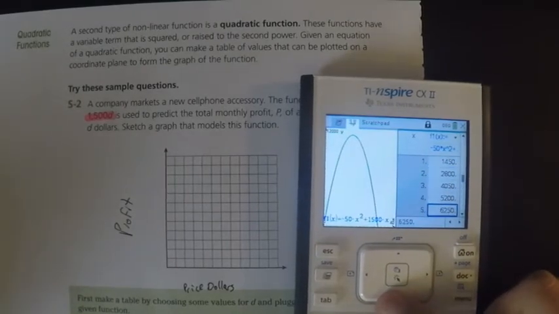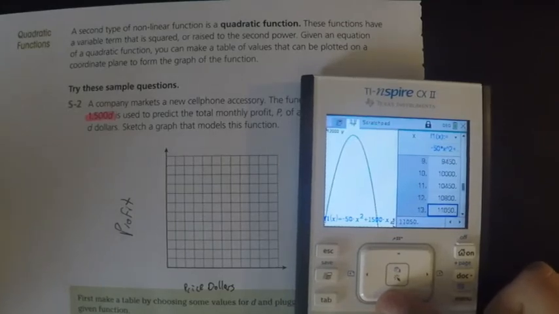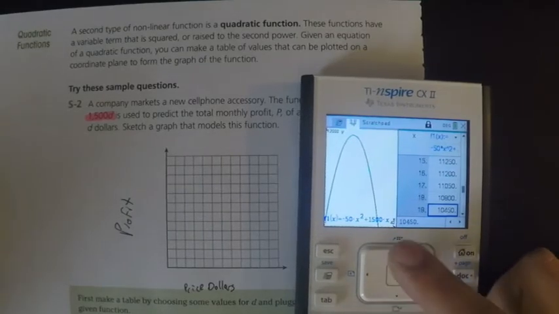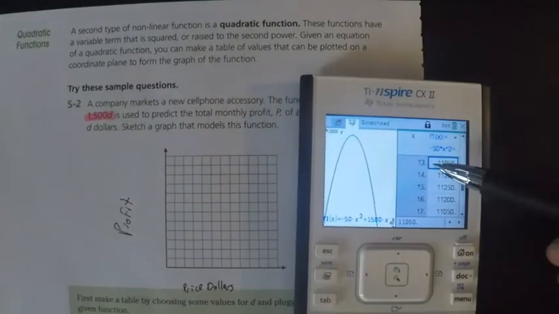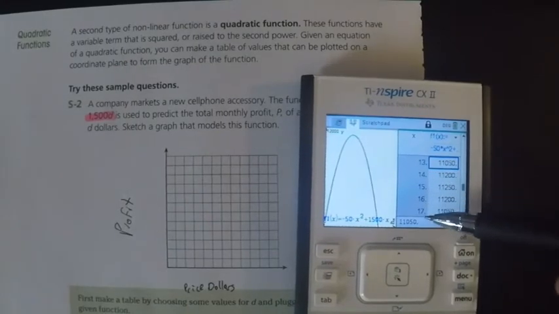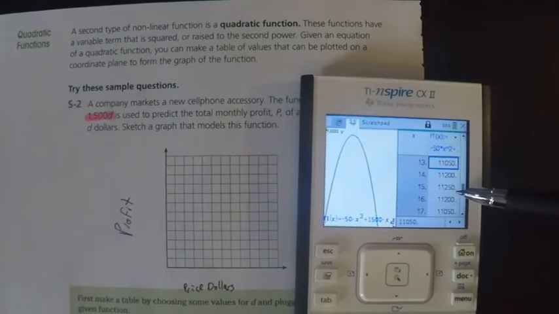Now, when you're trying to find the table here, we're looking at our graph, and we're trying to find where the vertex is, right? So where our graph starts to repeat. If we take a look here, between 13, 14, 15, 16, 17, we have this middle number here, which looks like that's going to be our vertex for our graph.